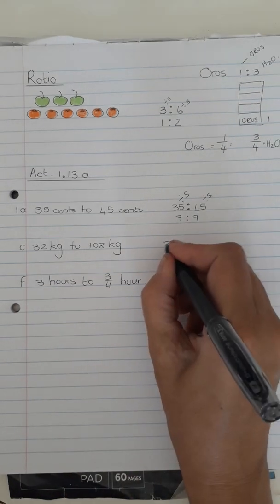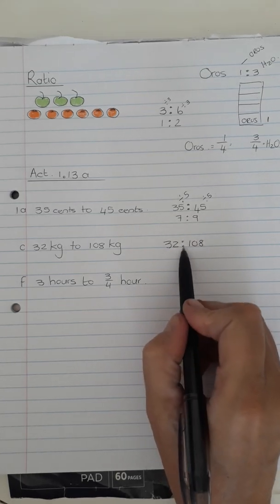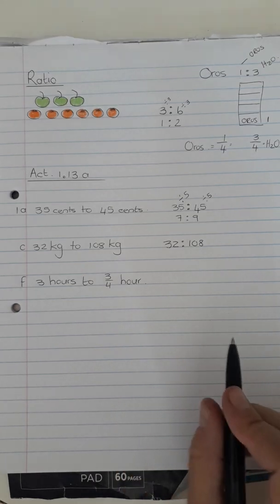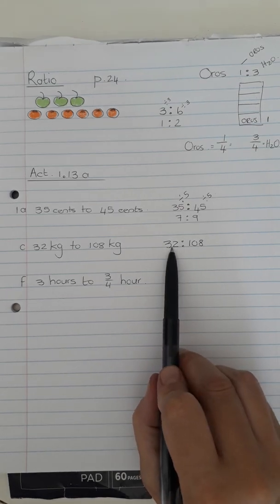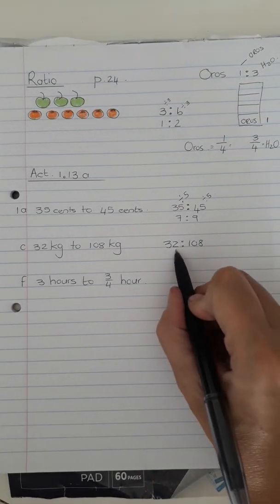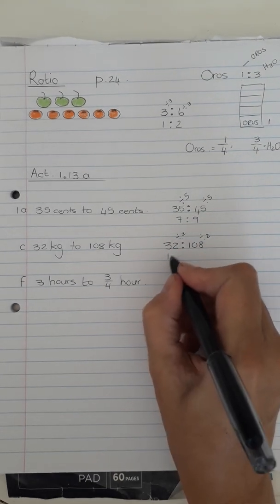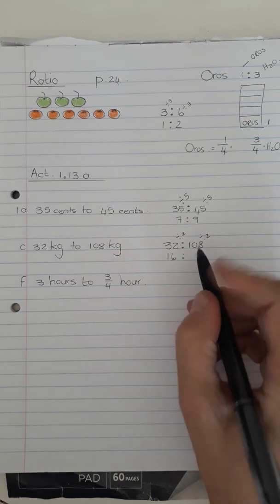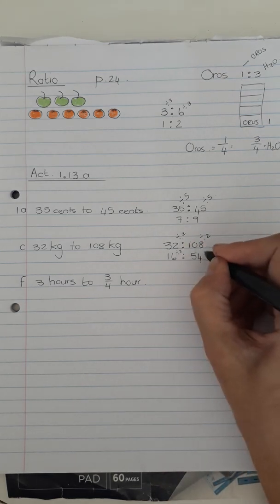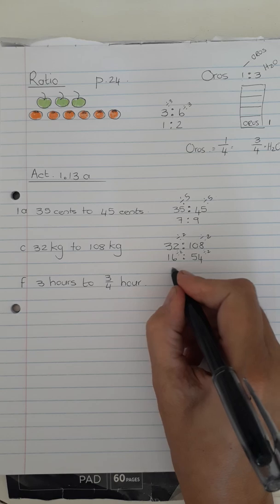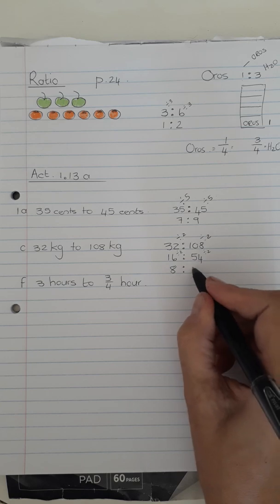This one, I've got 32 kilograms, colon, 108. 32 to 108. Okay, guys, we are on page 24, by the way. So if I have to simplify this, immediately I see I can divide this by 2. 32 divided by 2 will give me 16. And 108 divided by 2 will give me 54. But now I can see I can divide that further. 16 divided by 2, 8. 54 divided by 2 gives me 27.